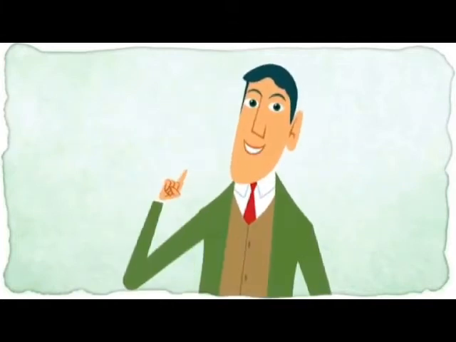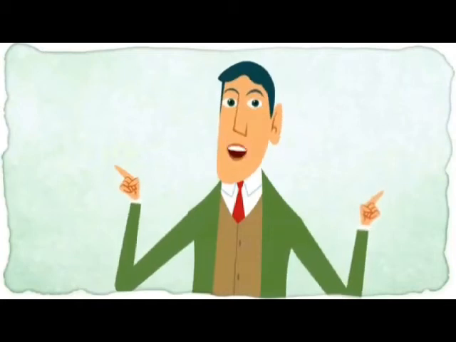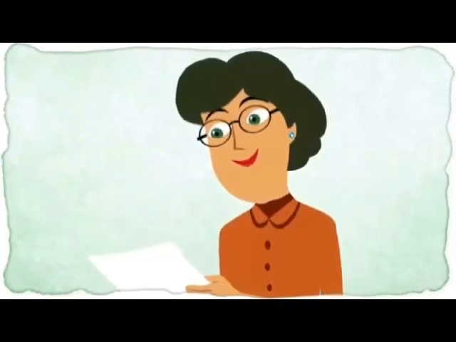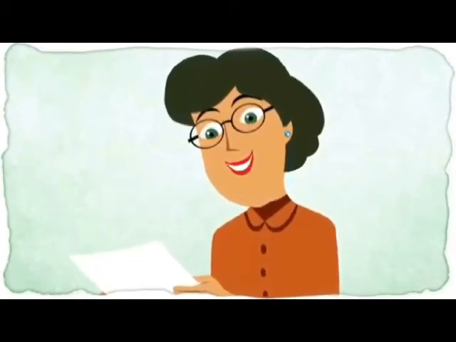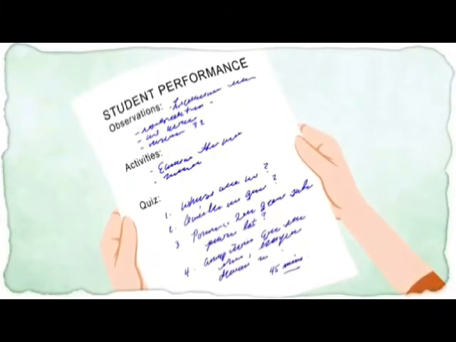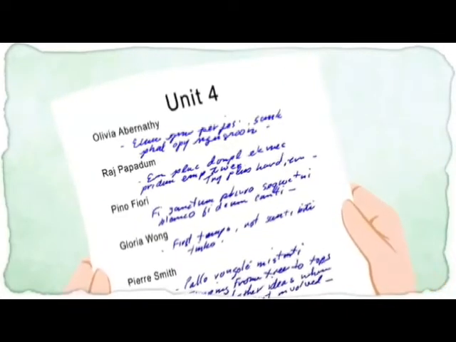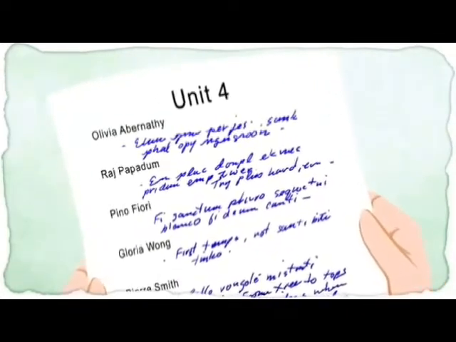Good assessment and evaluation strategies start with understanding the difference between assessment and evaluation. Assessment is the process of gathering data about students' performance using various tools like teachers' observation, activities, or quizzes to capture what the students know and understand.